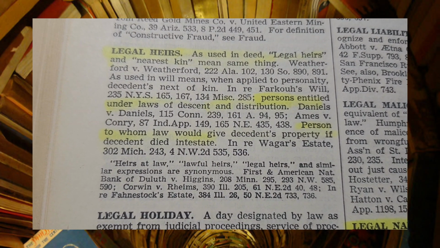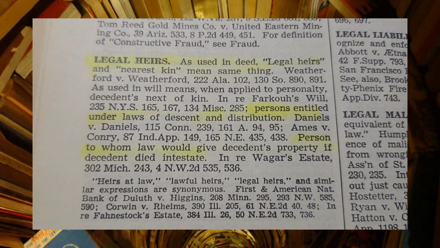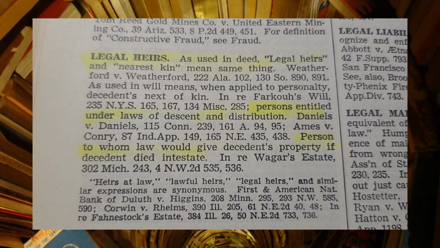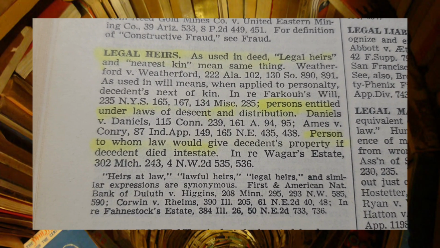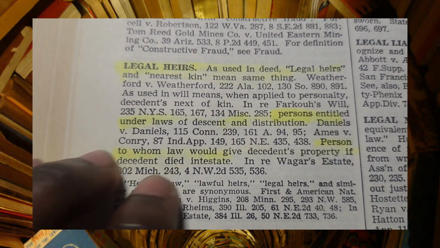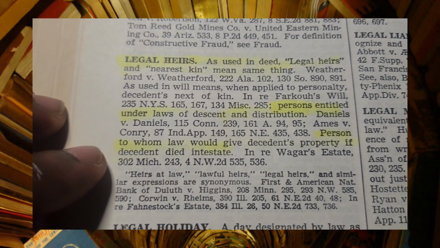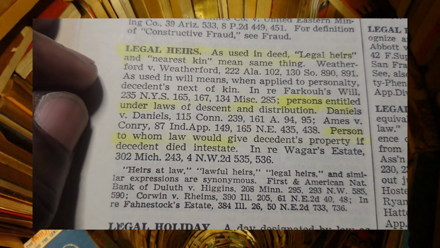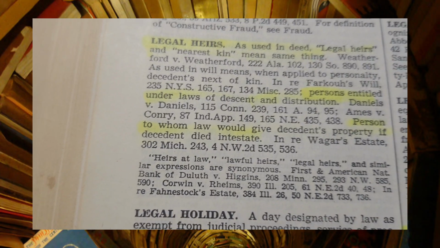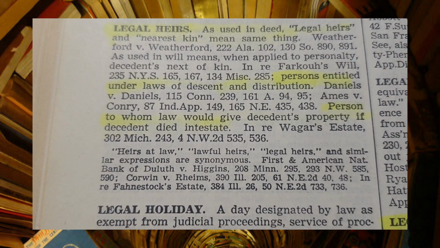As used in deed, legal heirs and the nearest kin mean the same thing. Persons entitled under laws of descent and distribution. Person to whom law would give descendant's property if the descendant died intestate, all right, through like probate. If you didn't have a will, if you didn't have a trust already, they could potentially be intestate, which means a judge or an attorney would have to go through the property, all of their real property, all of their legal property, assumed property, even debts, things like that, and who that will be allocated to.